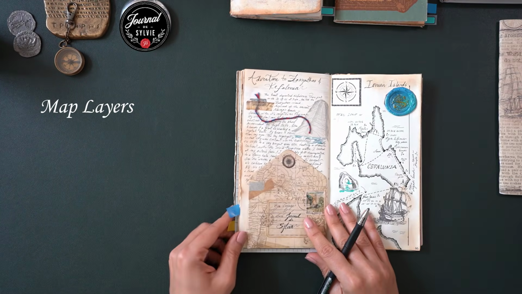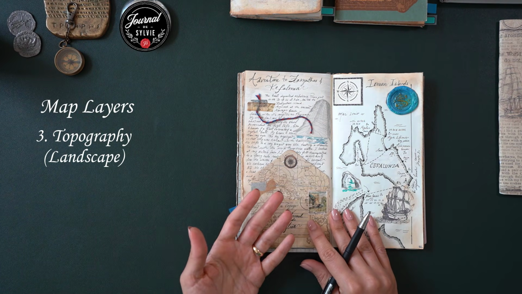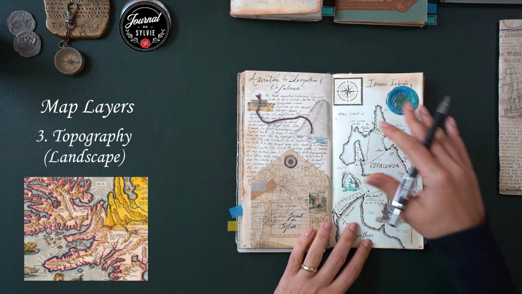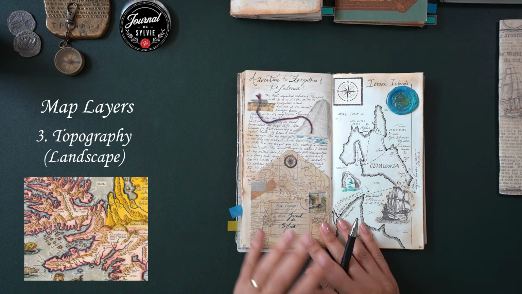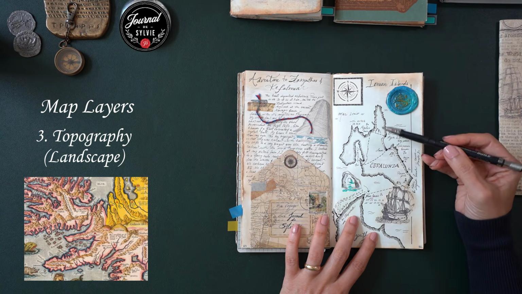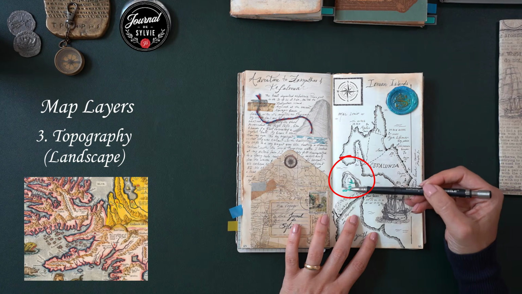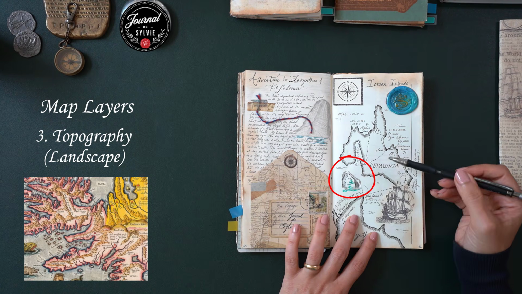The third layer will be topography, which is basically the landscaping of the region. Hills, mountains, forests, rivers, anything that provides the environmental context and brings the landscape to life. And this is very important and fun to add because as you can see here in this island, I have the mountains, I have the very exotic spot I was snorkeling at close to the caves. And this is a detail worth adding in my map.